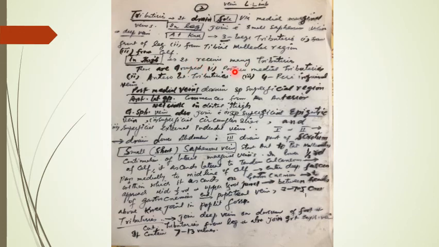These are group number 1, posteromedial tributaries, draining posteriorly and medially; number 2, anterolateral tributaries, on the anterior and lateral side; and number 3, peri-inguinal veins from the inguinal ligament region.